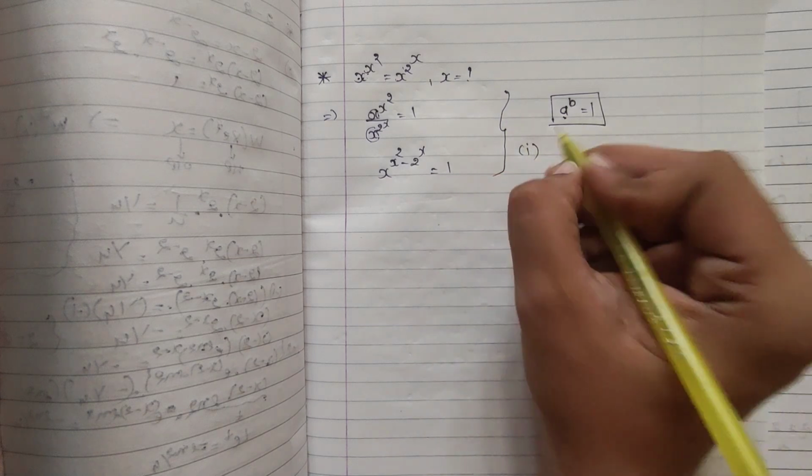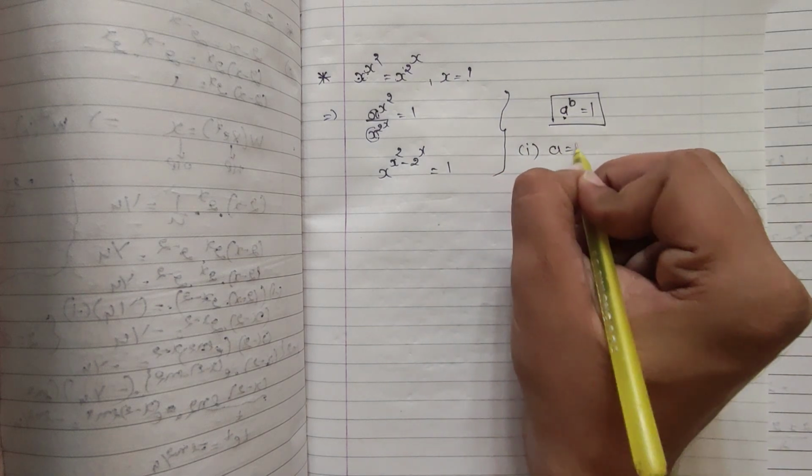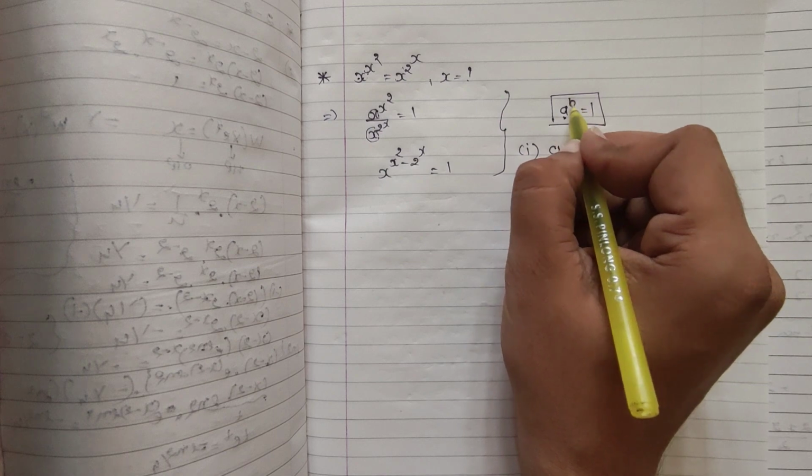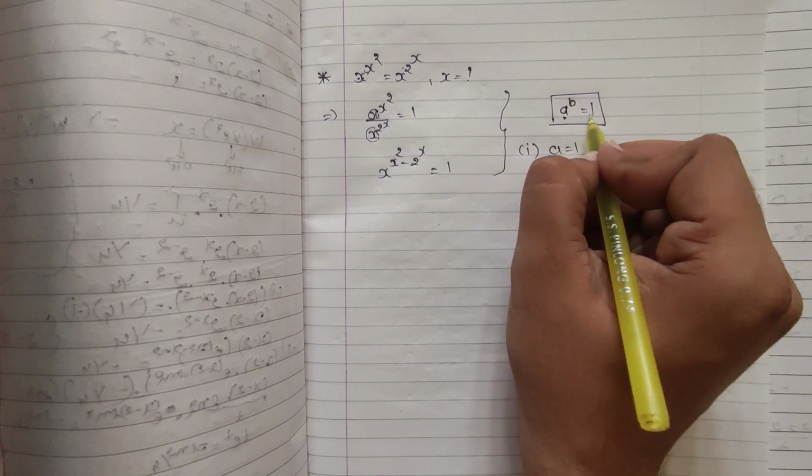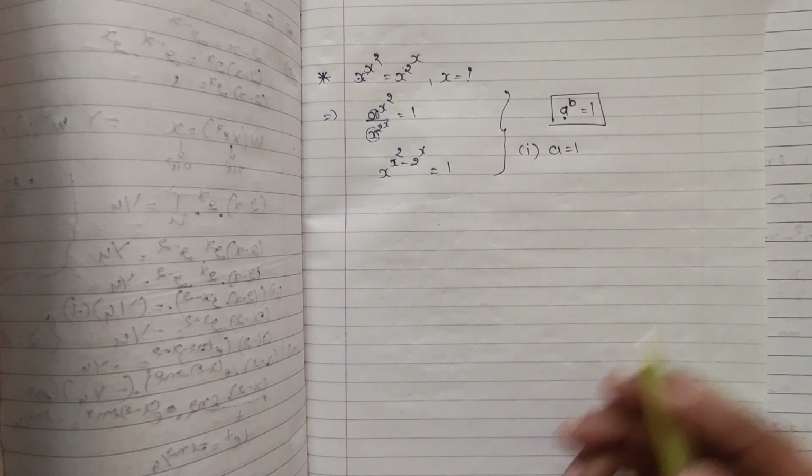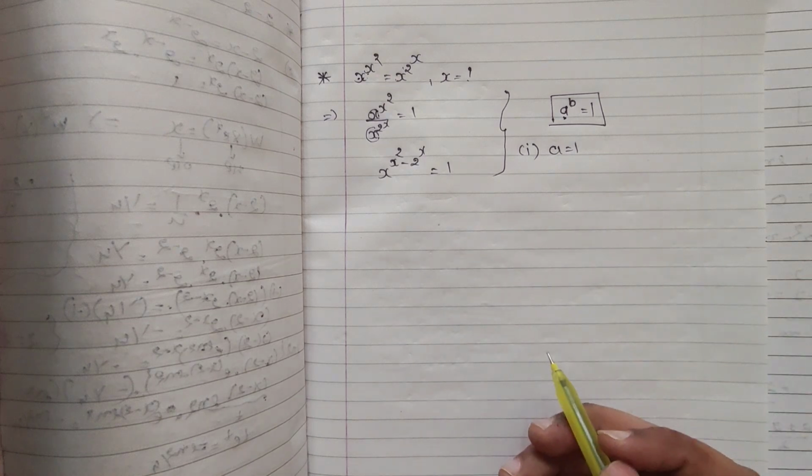First condition is if I put a equal to 1 here, then it doesn't matter what the value of b is, we will always get 1 as our answer, right? If I put a equal to 1 here, this is our first condition.